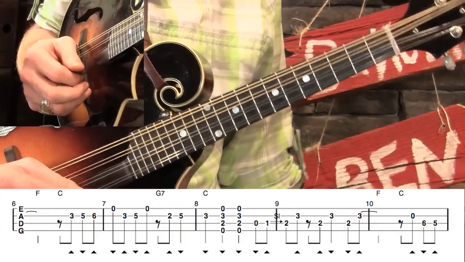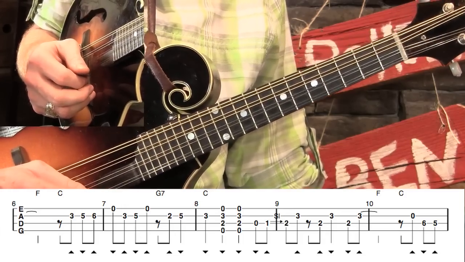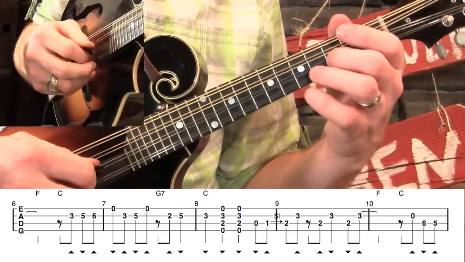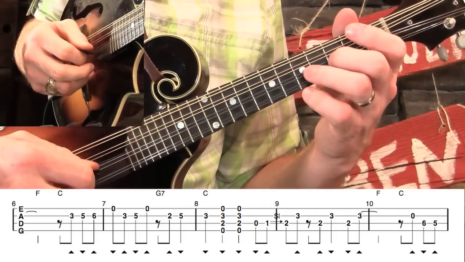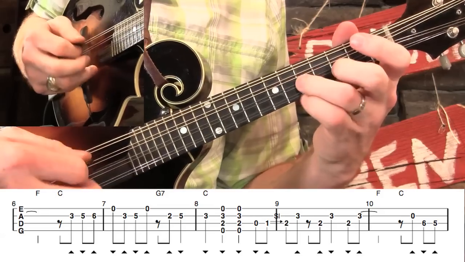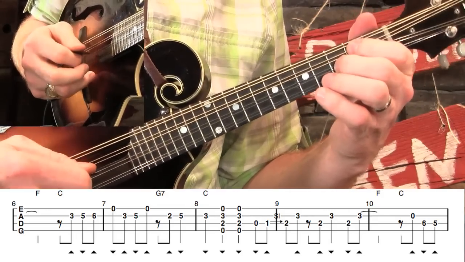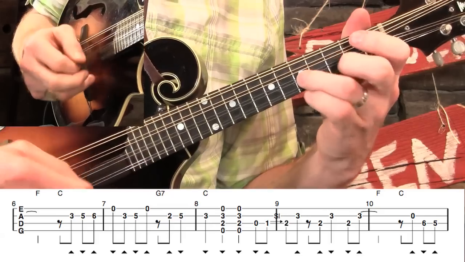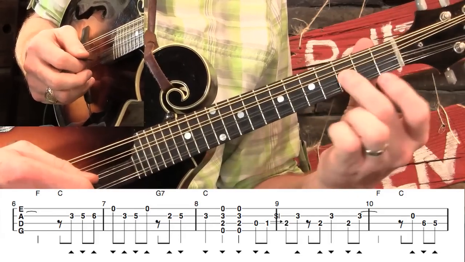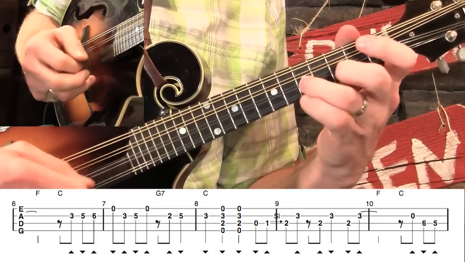And then on the and of 3, this is where counting really comes in handy. On the and of 3, we're going to play these little notes on the A string. 3, 5, 6. Okay. 1, 2, 3, and 4, and. And I just go ahead and play it with my last 3 fingers.